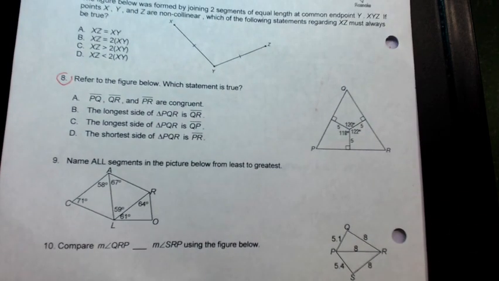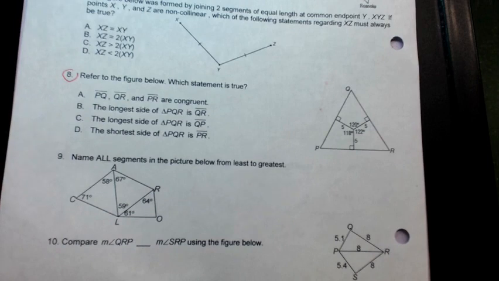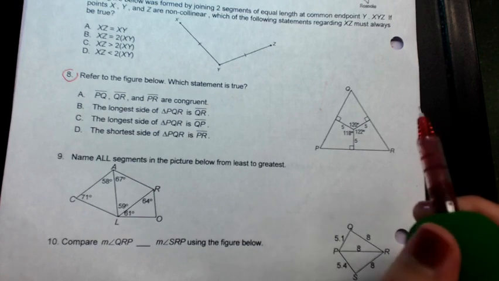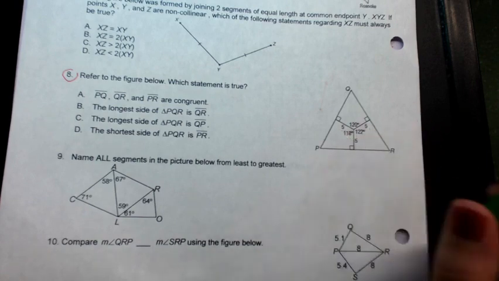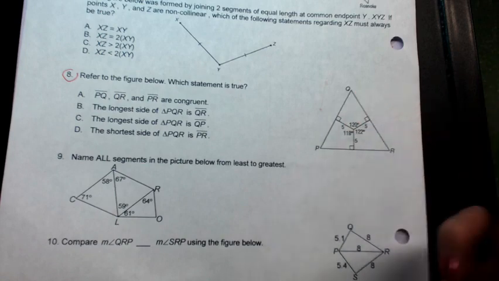I'm on number 8, Mark. Mark, let's read. Refer to the figure below. Which statement is true? Since all the angles are different, is it even possible for this to be an equilateral triangle? So we know that's gone.